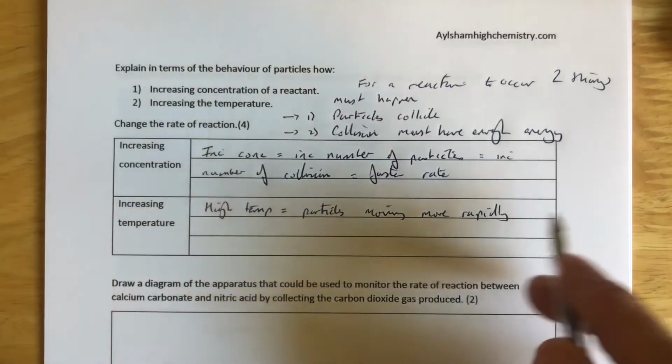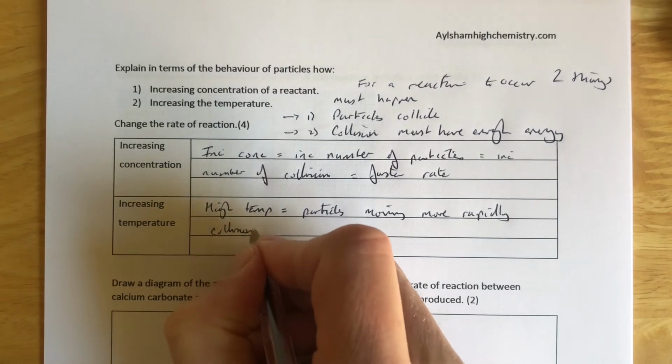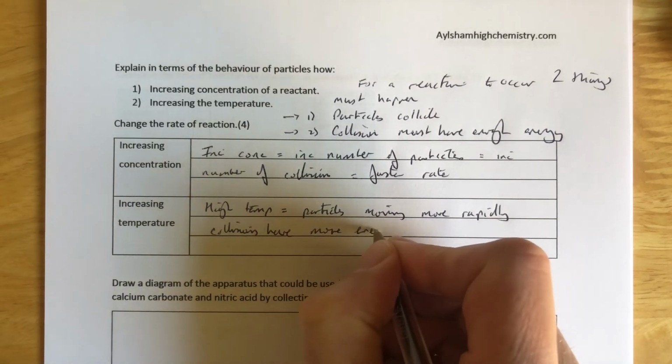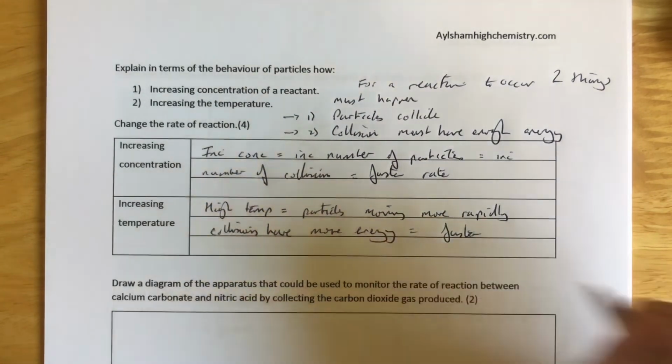If the particles are moving more quickly, then the collisions have more energy. If the collisions have more energy, then more of them are going to be successful, so the reaction is faster. Again, write that into a sentence.